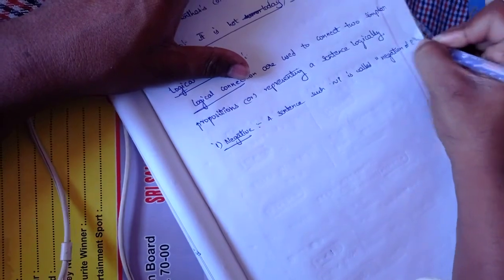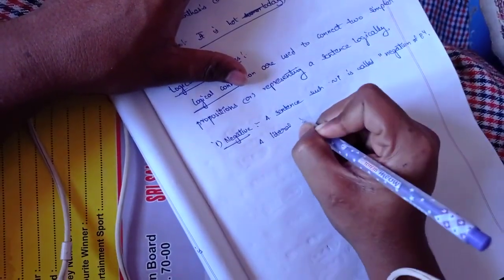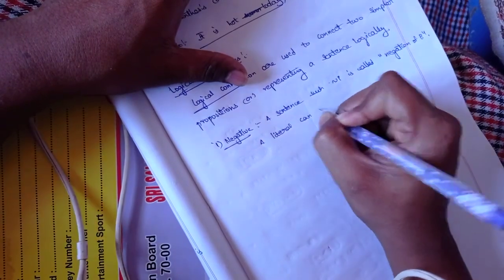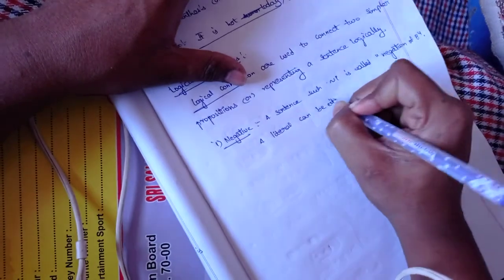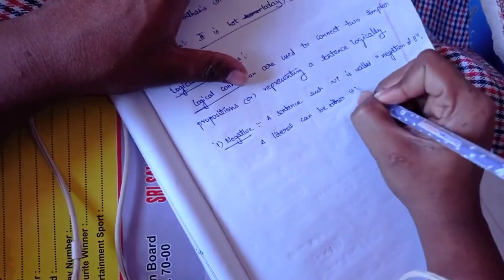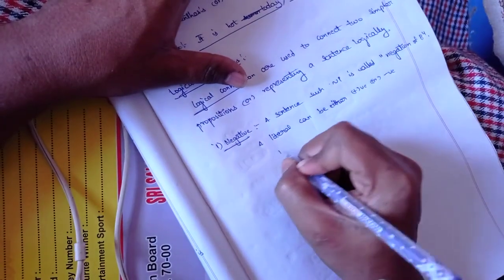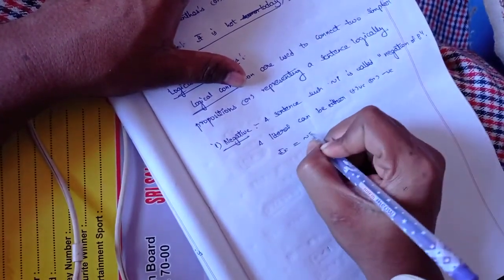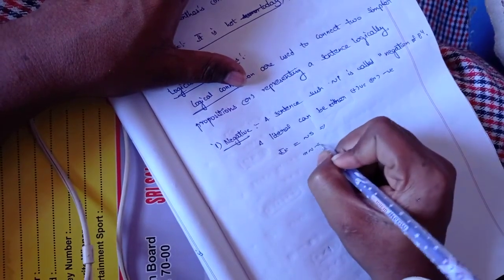A literal can be either positive or negative. For example, negation of 5 or negation of -5.